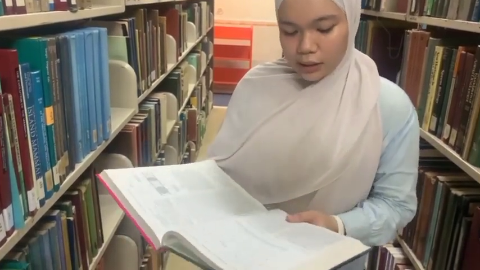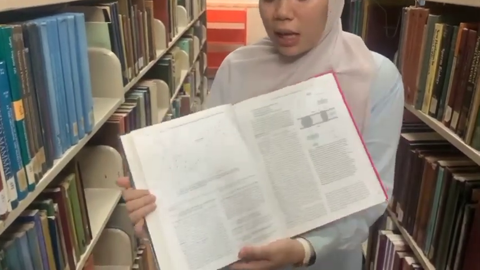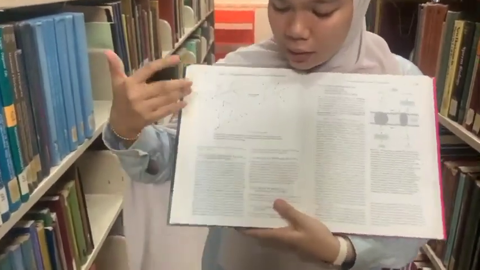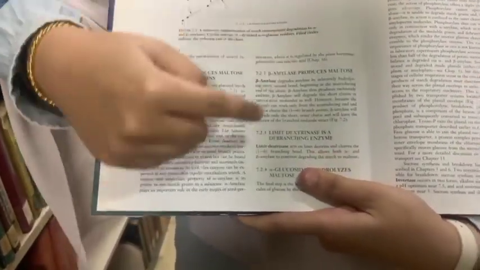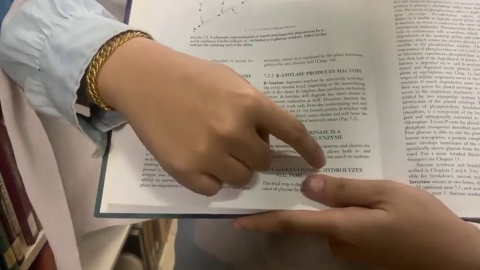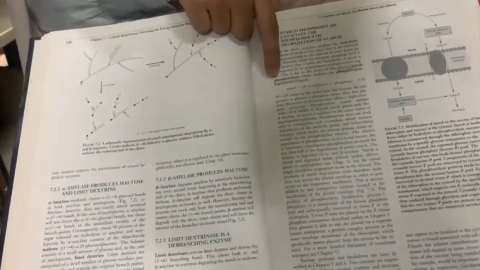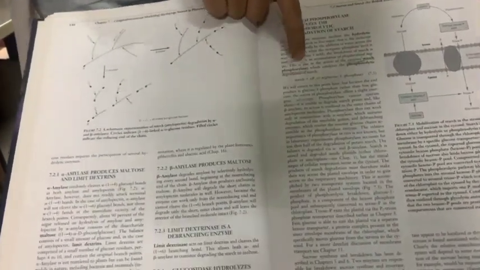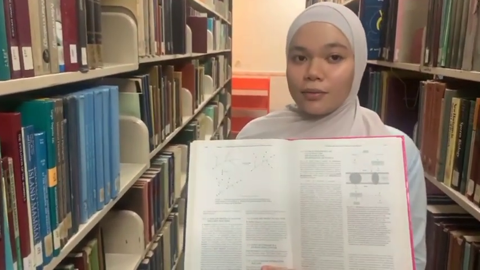So the answer was at page 148, and the first answer was alpha amylase, beta amylase, and alpha glucosidase, which hydrolyze, and the 3rd one was starch phosphorylase. So it's the 3 enzymes here. So that's all.